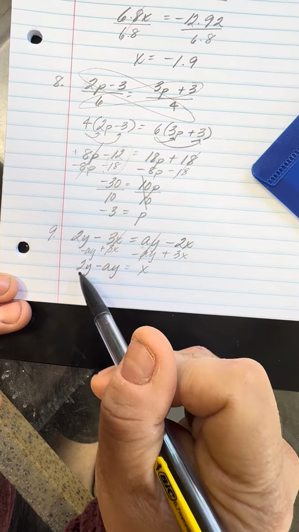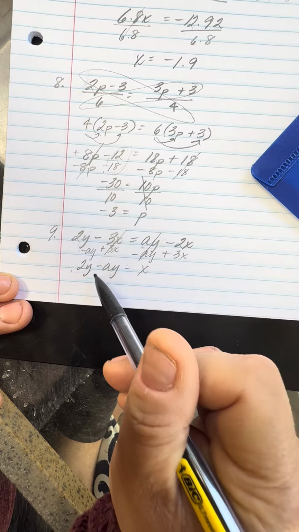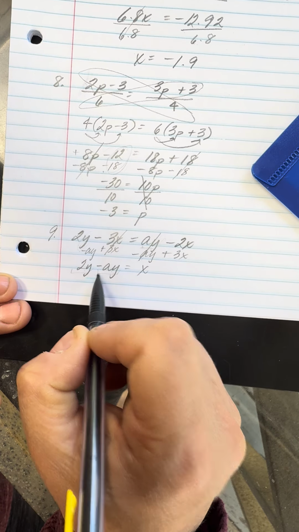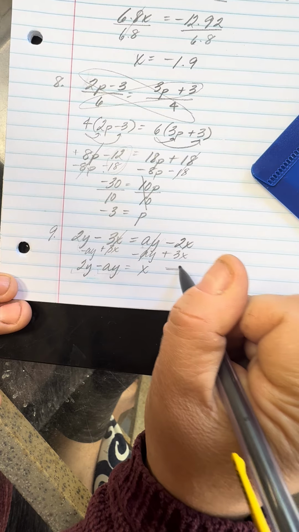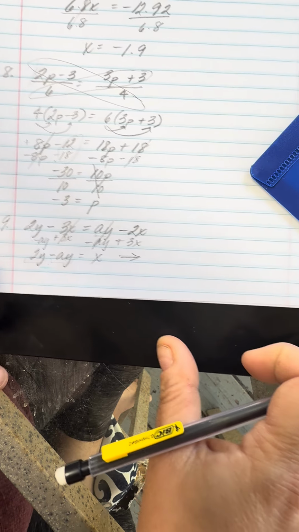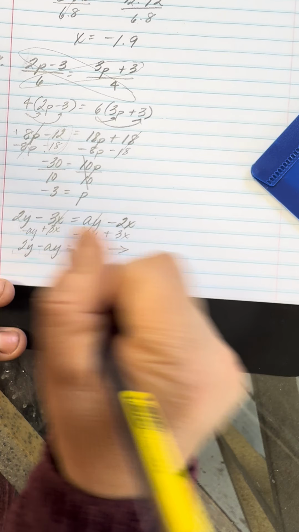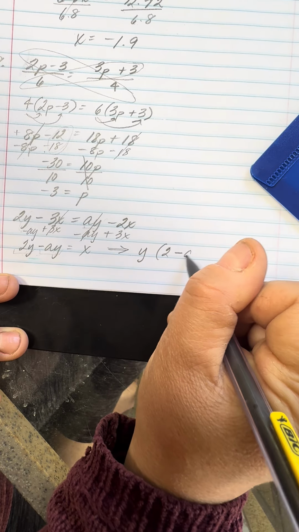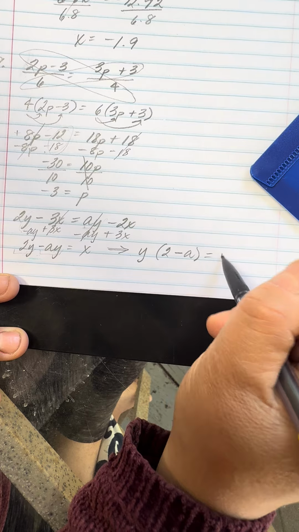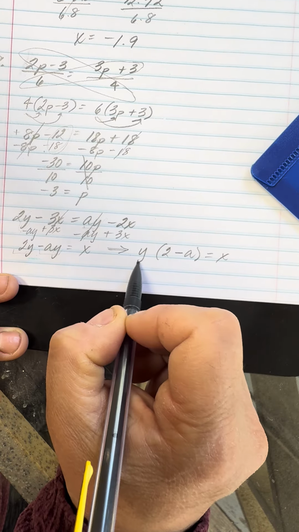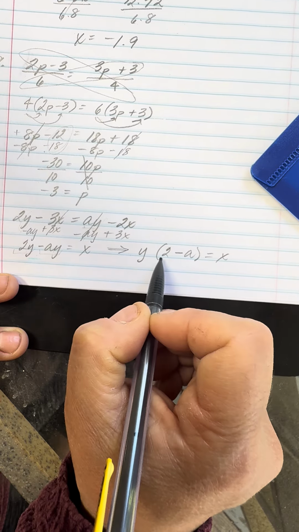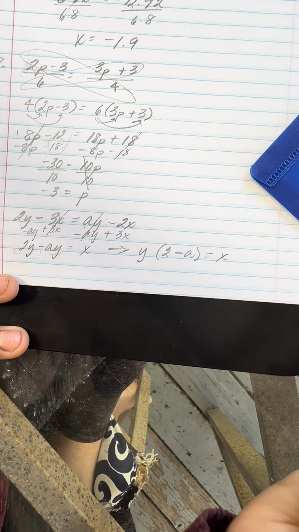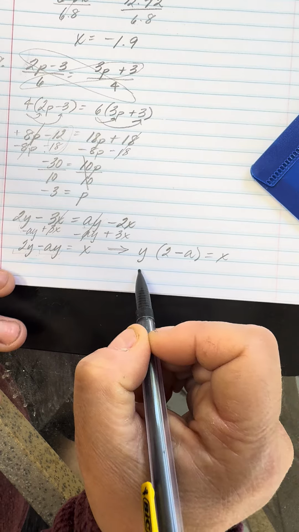All right. Now, from here, the way that I am visualizing this, if I want to get y by itself, I can see that this term has a y in it and this term has a y in it. So I'm going to factor the y out of this side and end up with this, okay? So if I pull that y out, I have y multiplied by 2 minus a equals x, okay? So I factored the y out. If I were to multiply that back in, I'd have 2y minus ay. So I factored that y out so that I could isolate it.